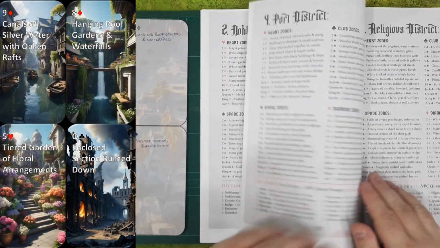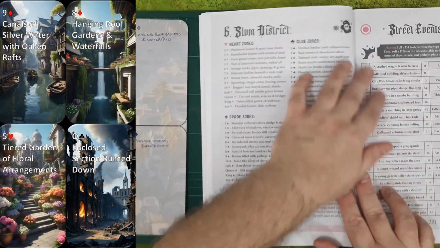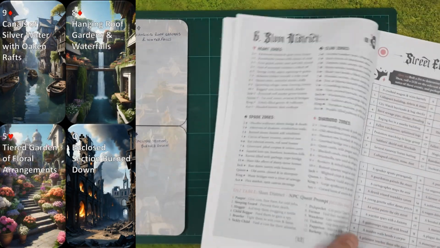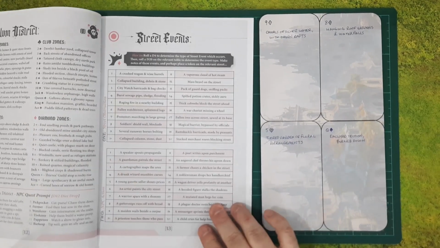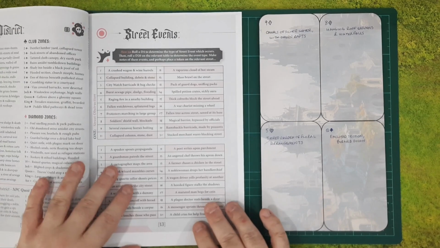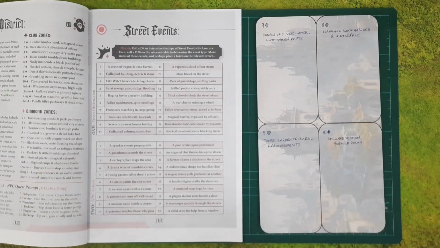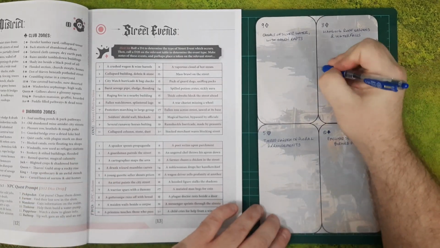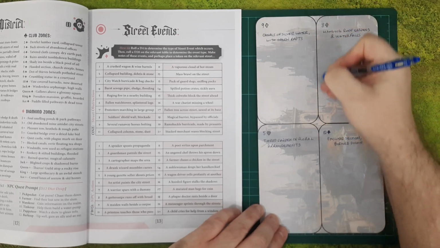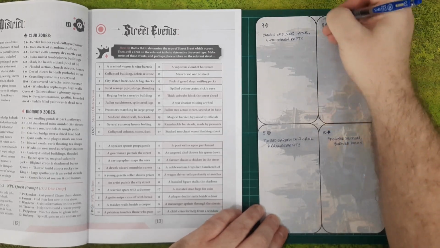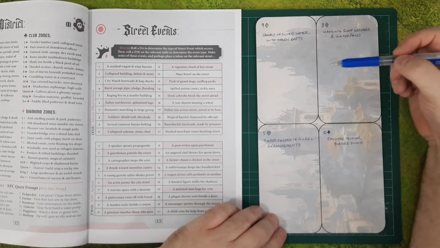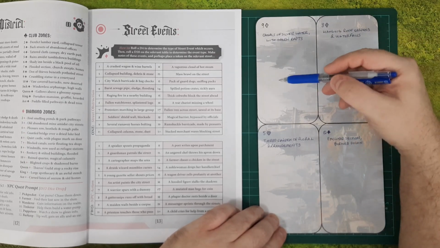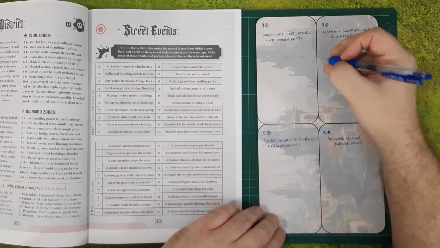Right, so we've done that. The next thing that we need to do is move it over, because now we want to start looking at the street events. The street events are going to be at these border roads or paths, and it's going to designate something that happens or exists as you move from one area to another.